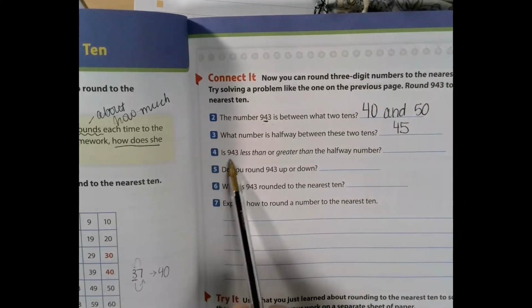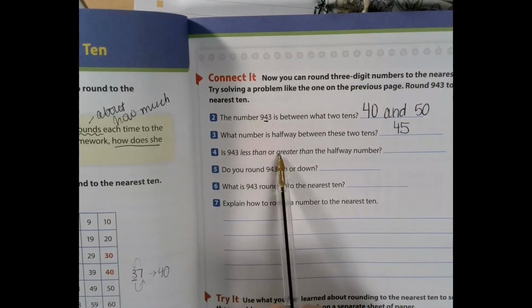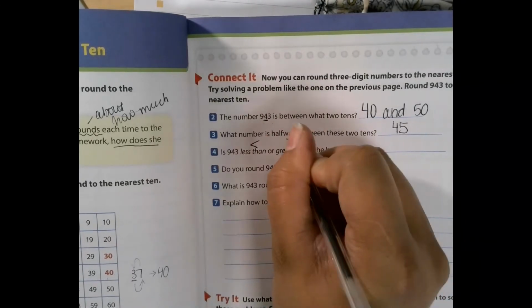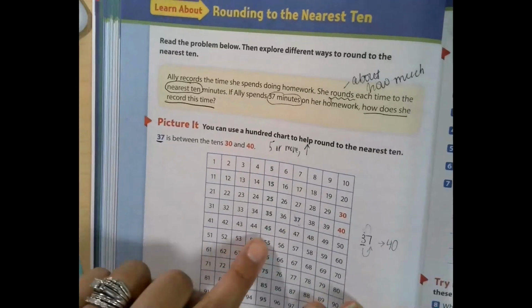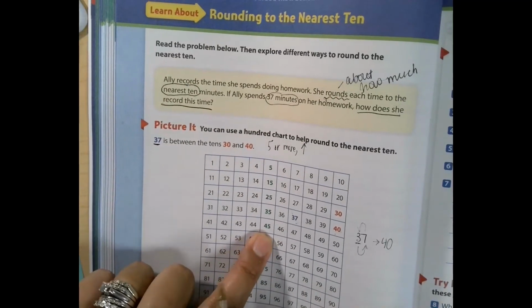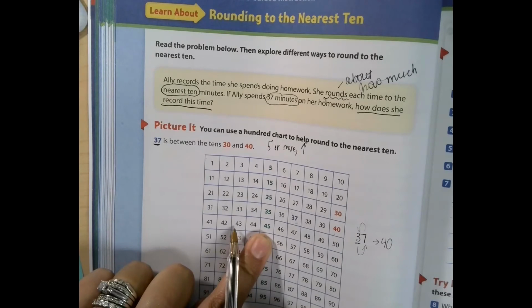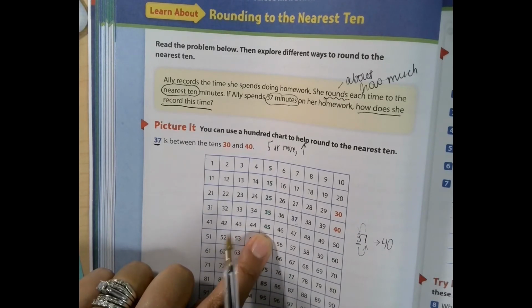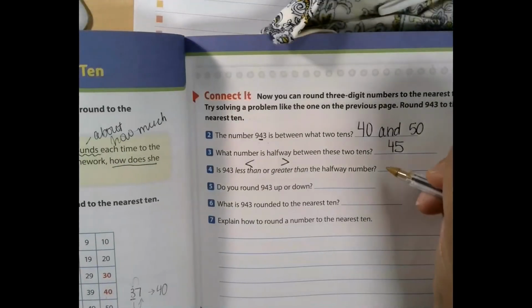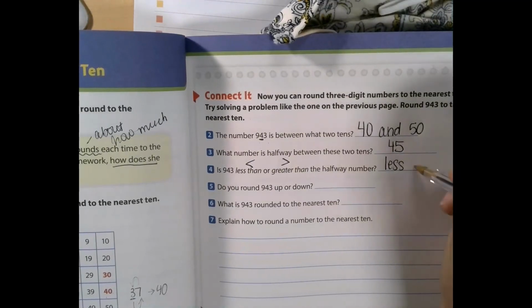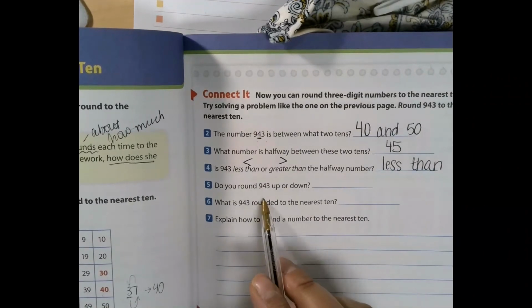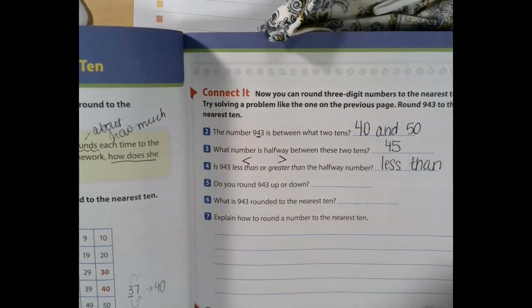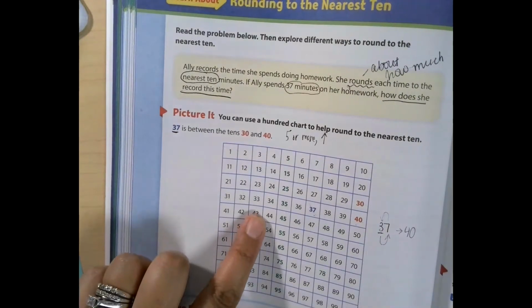Then it asks, is 943 less than or greater than the halfway number? So I'm going to go look for 45. And they asked, is 943 less than or greater than? Well, since it's before 45, it is less than. It is smaller. We say less than in class. Okay, so I'm writing less than. Do you round 943 up or down? Well, since it's less than the halfway point, we round down. So I write down.